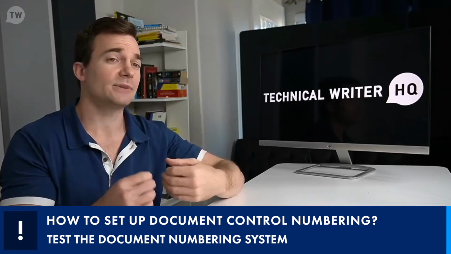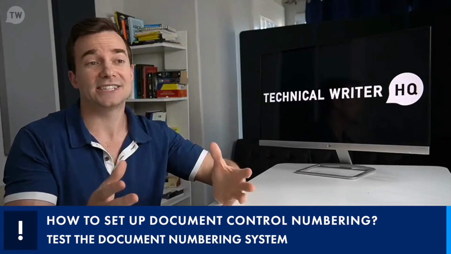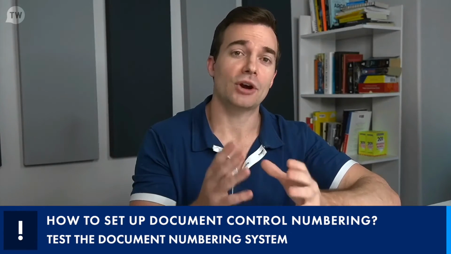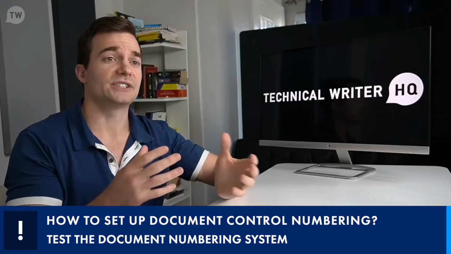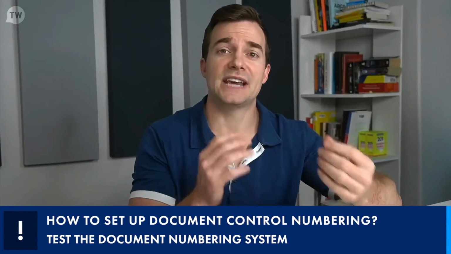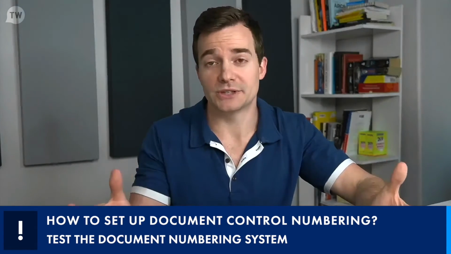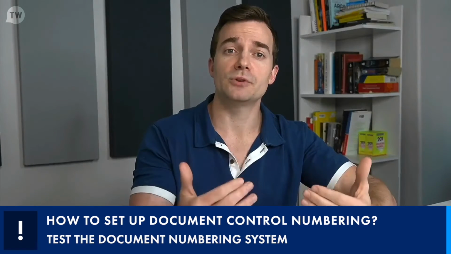You should also test the document numbering system. So once a system is set up and employees have received initial training on it, you can then test it, and hopefully it was set up correctly from the beginning and it should work. Now, often in the beginning, every system might go through a few hiccups as people learn how to use it. But one of the benefits of the test phase is that you learn about what works and what doesn't, and what changes are required that will help the system function smoothly in the long term.